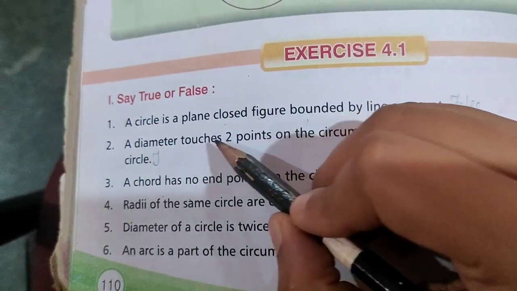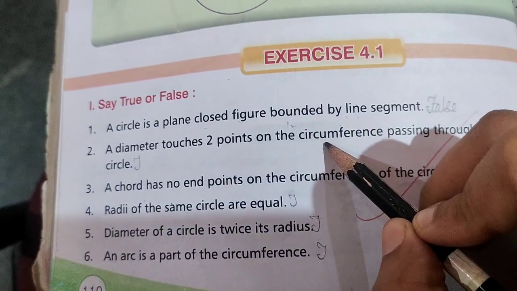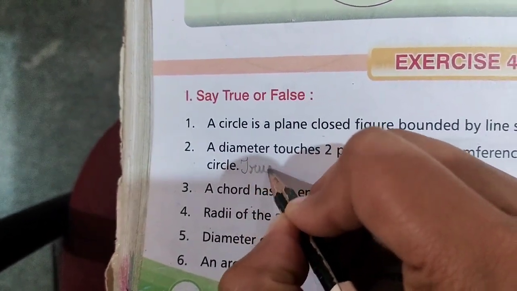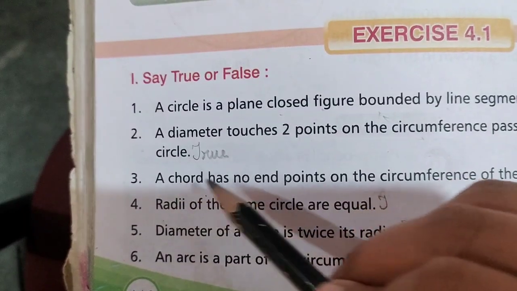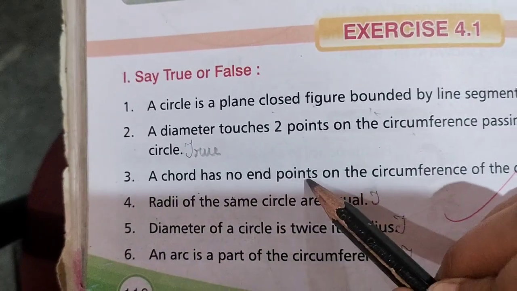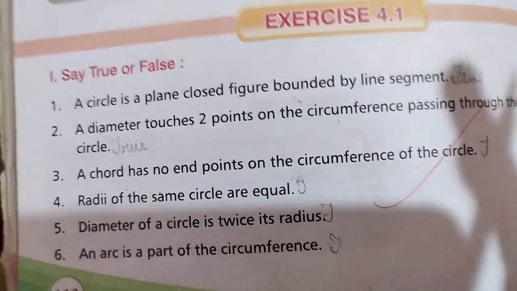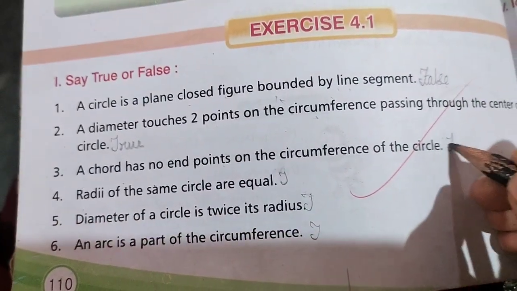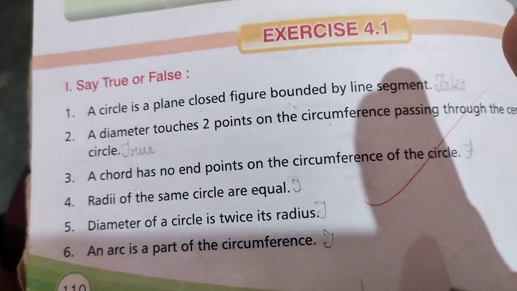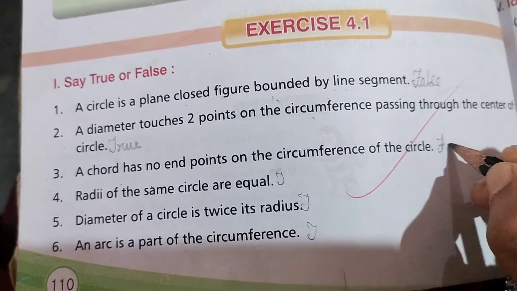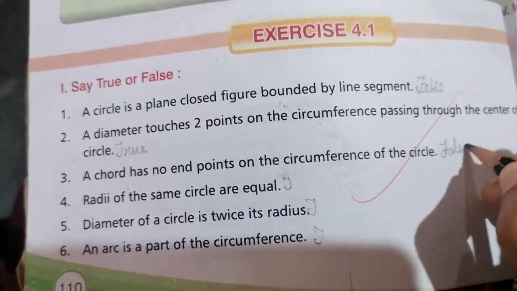A diameter touches 2 points on the circumference passing through the center of the circle. It's true. T-R-U-E, true. A chord has no end points on the circumference of the circle. This is false. Chord will have 2 end points that are on the circumference. So this is false. F-A-L-S-E, false.